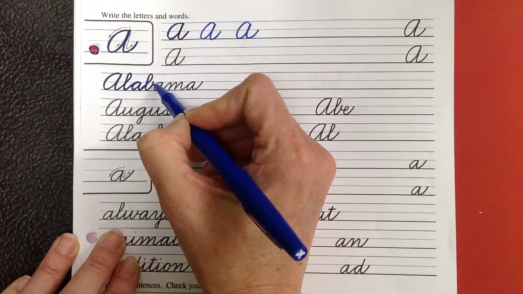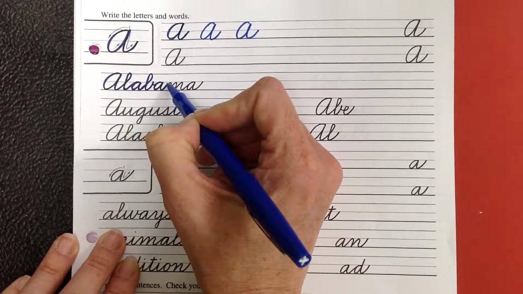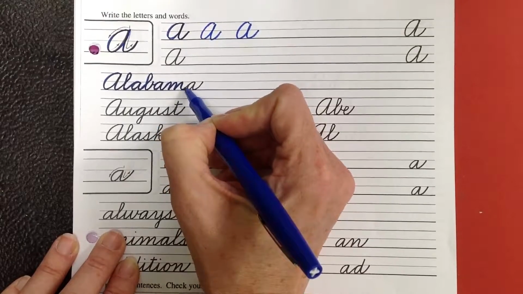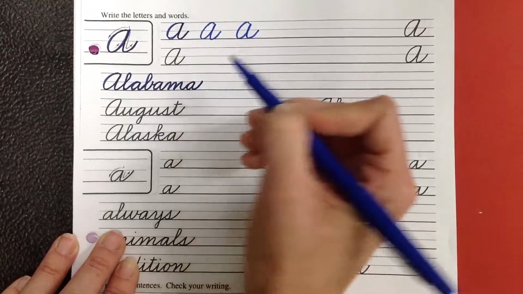Now down just a little bit and over for our lowercase a. Down to that baseline, and then we're going to do a hump, hump, hump there for our lowercase m, and then finish with our lowercase a at the end.